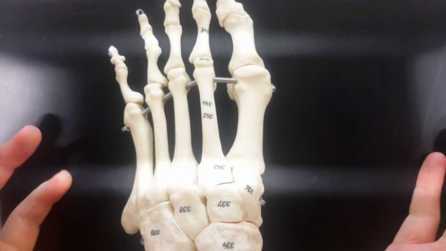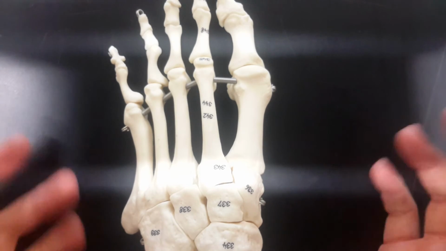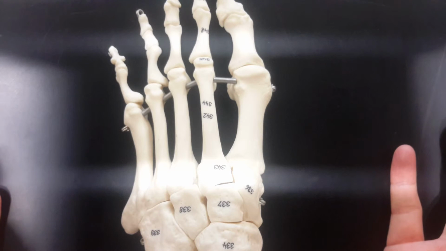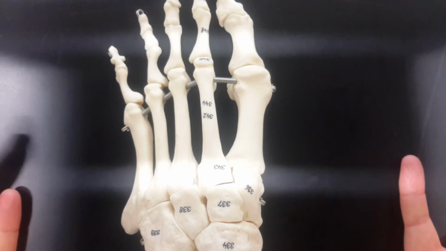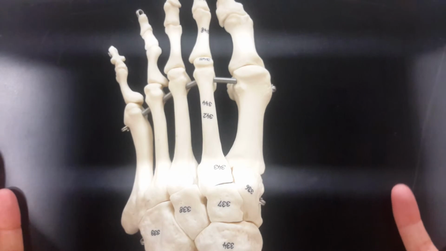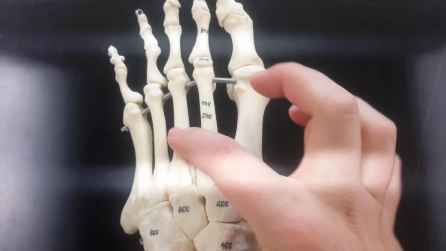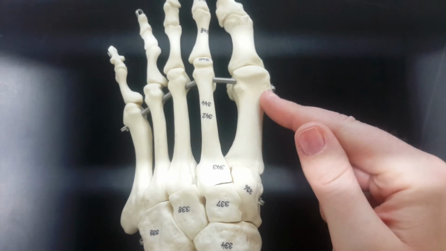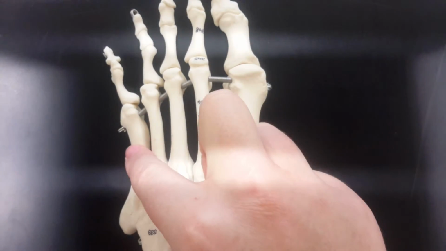Let's say even on your quiz today for the hand, if you just say, oh, that's a metacarpal, which metacarpal is it? Because if you just say metacarpal, it's not the right answer, because there's 5 of them. So we have to make sure we number them. Always start at the thumb or the big toe, and that's number 1, and then out to 5.